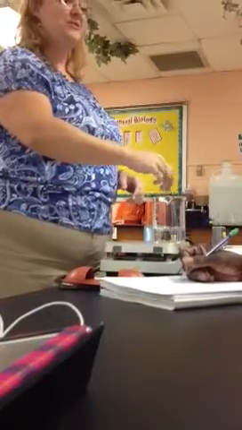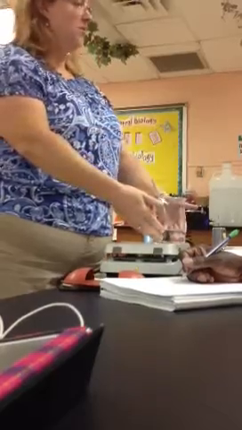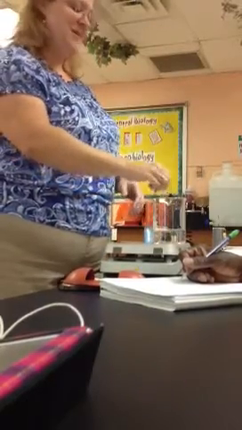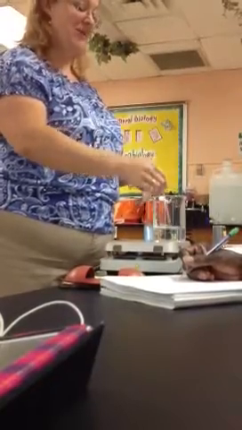And you stir the whole time until it comes to a boil. Okay? If you stop stirring, that agar is going to sit on the bottom and burn. So rotate through, don't make one person stir the whole time, but stir until it comes to a boil.